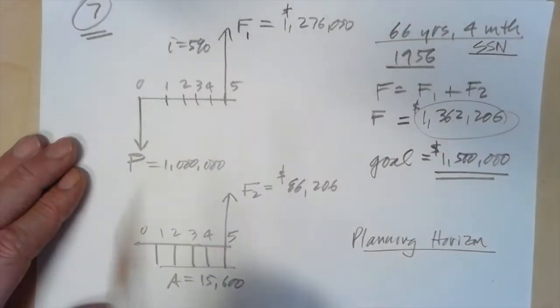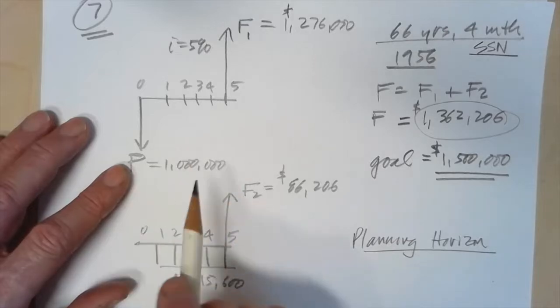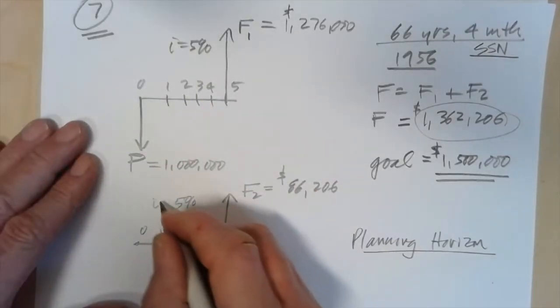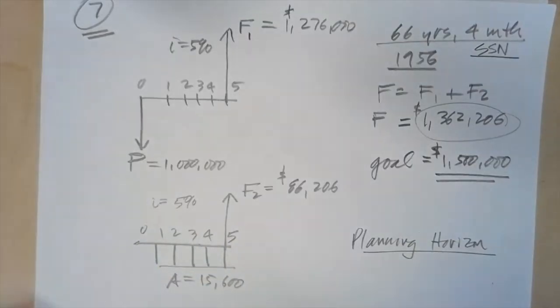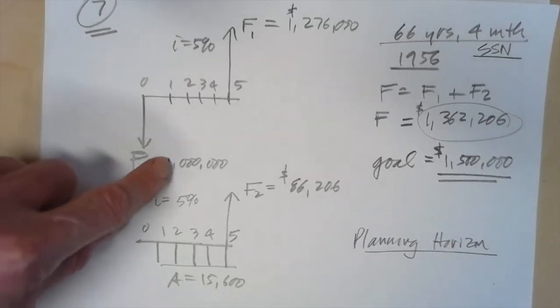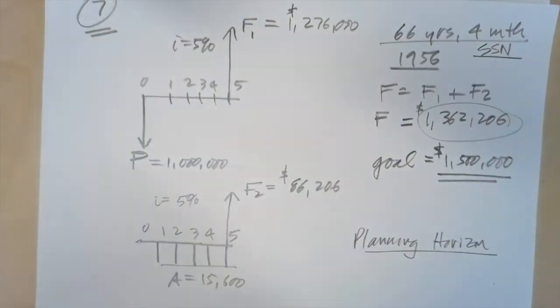Now, as I showed you earlier, my wife and I have about $1 million. And if I were to get 5%, which is a conservative number. If you can get 5% a year, that's good. Try to get a little bit more. You want to make sure it's always above inflation. So the $1 million will result in $1.276 million.